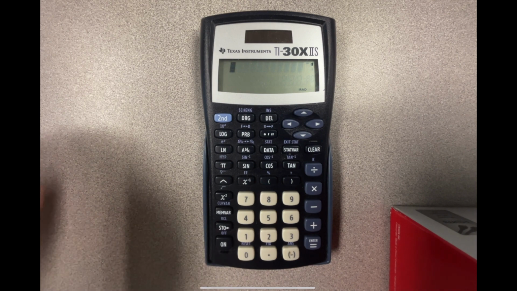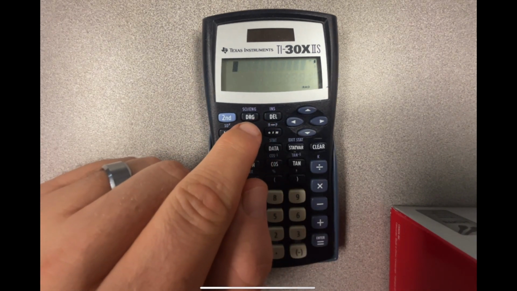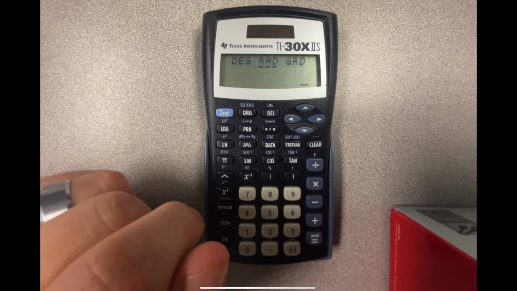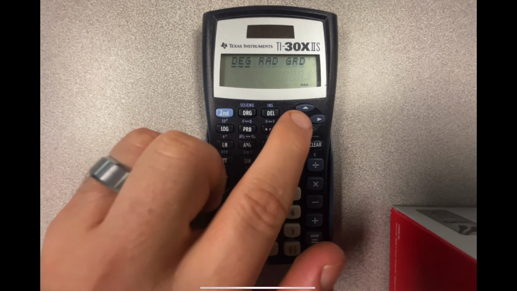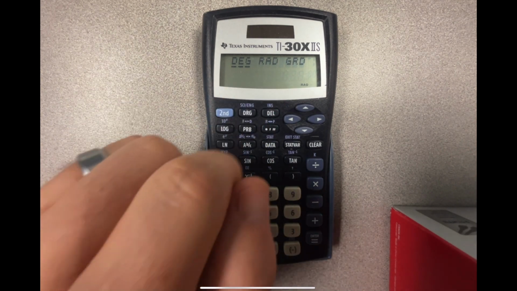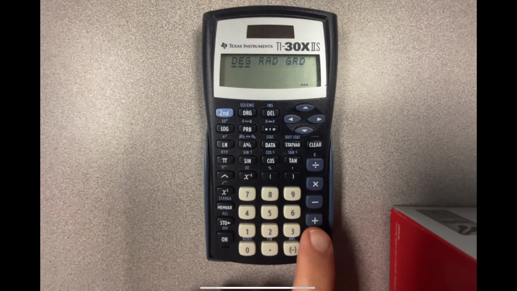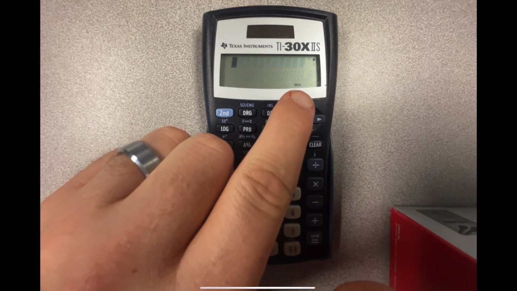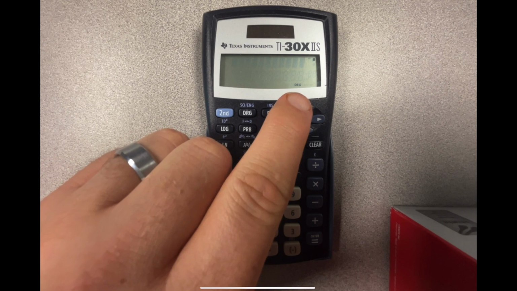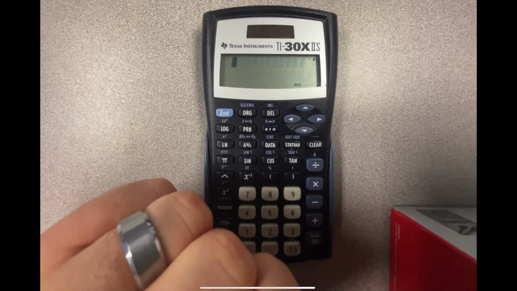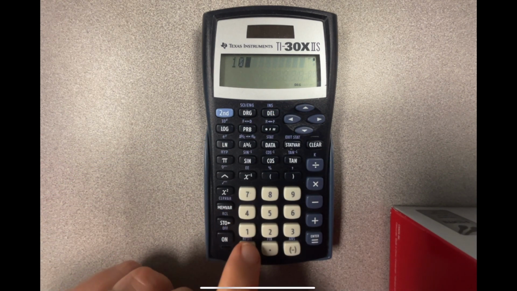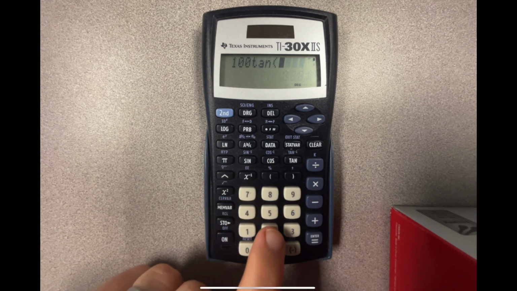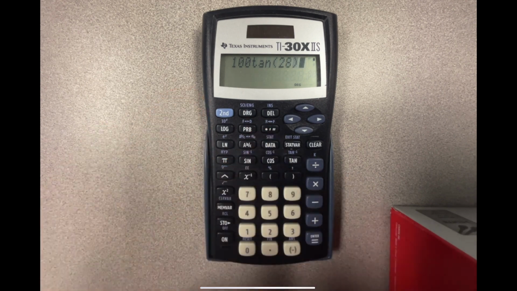Now on this TI-30X2S, the way that we do that is this DRG button. When I press that button, it's going to give me 3 options. The only 2 we're going to be using in this class are the left 2, the degrees and radians. So I'm going to switch that to degrees and then hit enter. That resets my calculator to be in degree mode. So now when I put tangent of 28, it knows that I mean tangent of 28 degrees. So I'm going to do 100 times the tangent of 28, which is now 28 degrees, which I want.